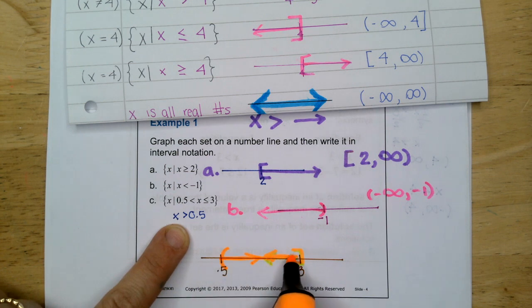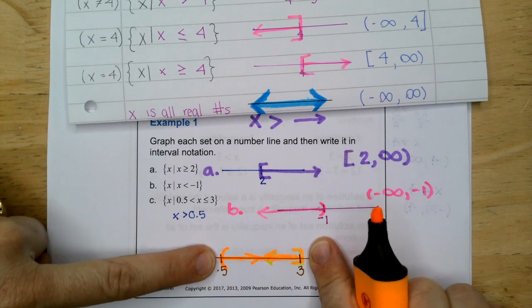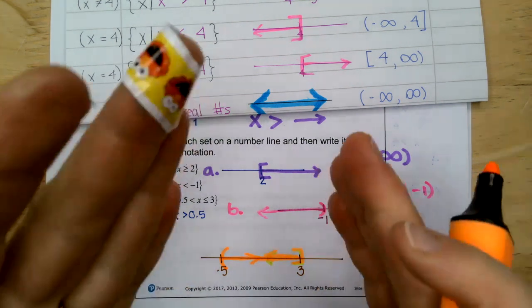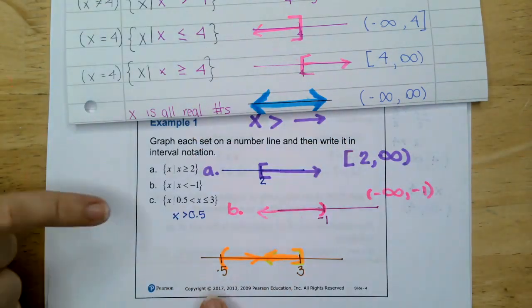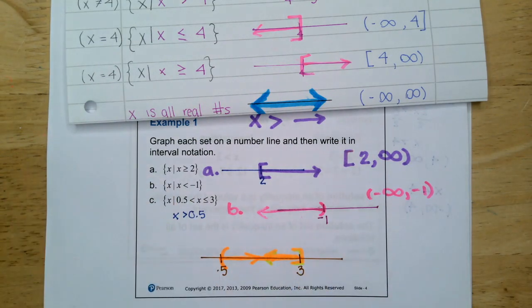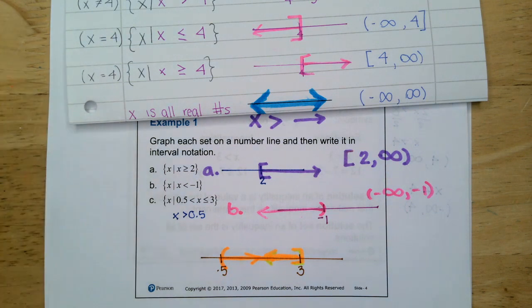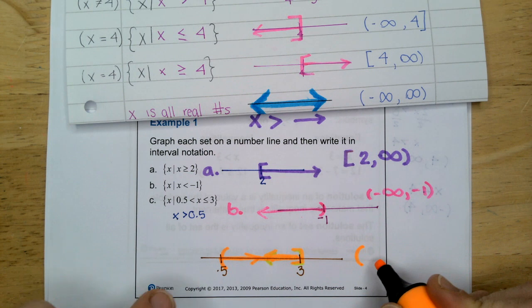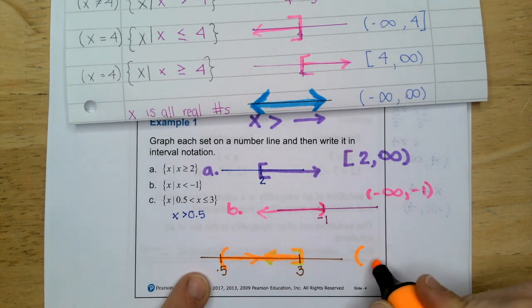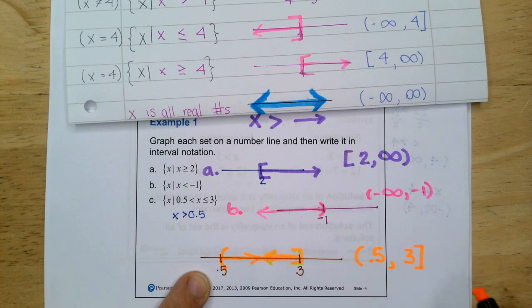But these arrows are going to collide, maybe? And the parentheses are going to stop them. So it's saying x is from 0.5 to 3. It's going to include 3. It's not going to include 0.5. So it's going to start with a parenthesis at 0.5 and stop at 3 with a bracket.